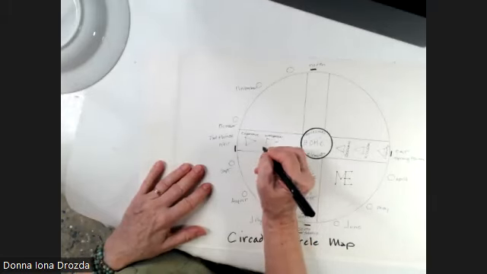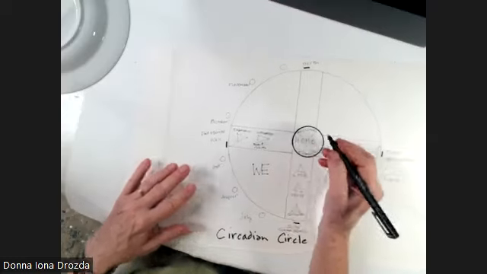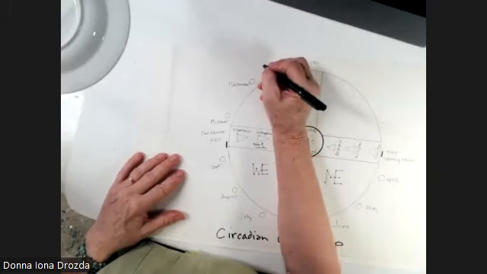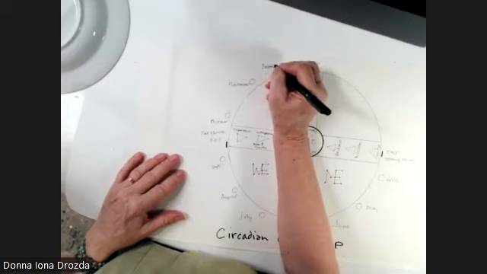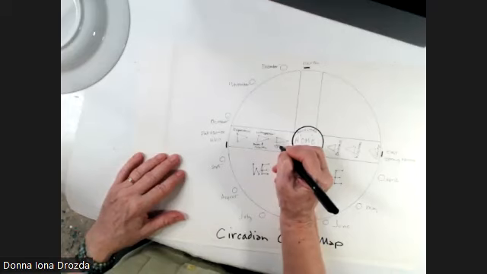We could also call this death and rebirth, November. And lastly, in this fall quadrant is December's energy and its keyword, which is strength.